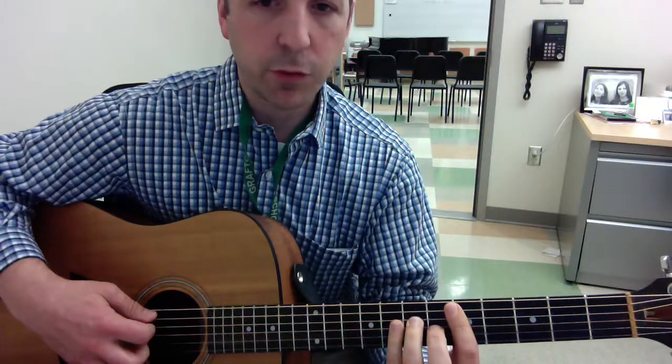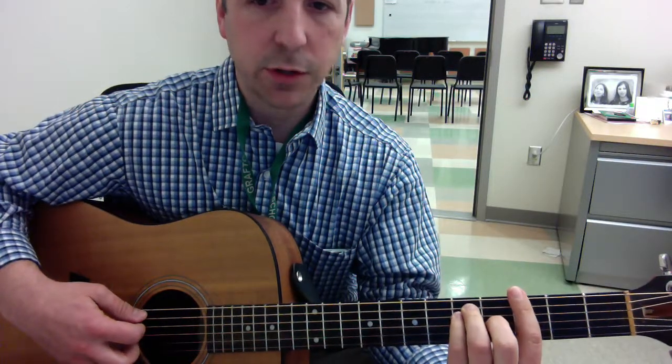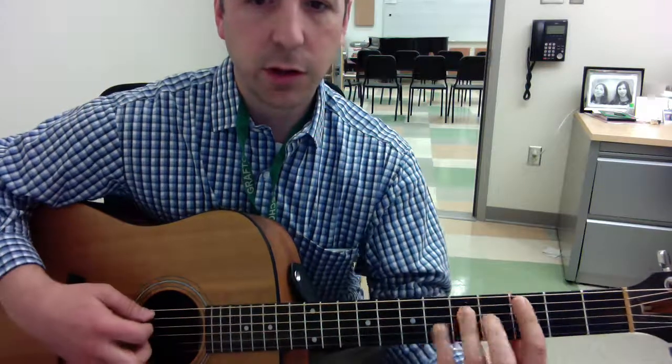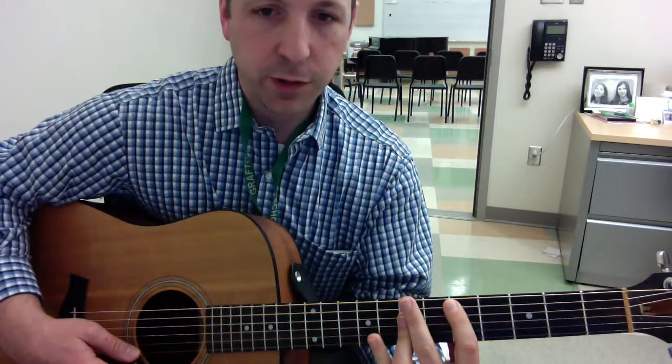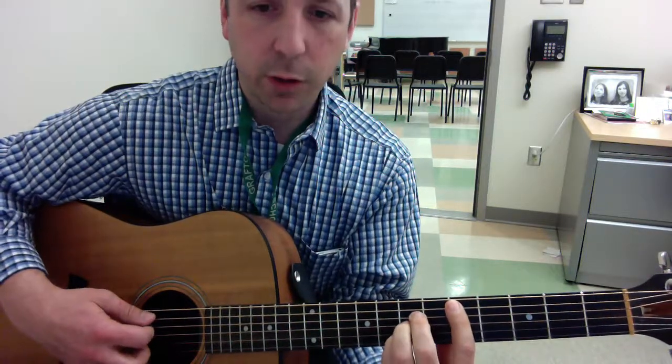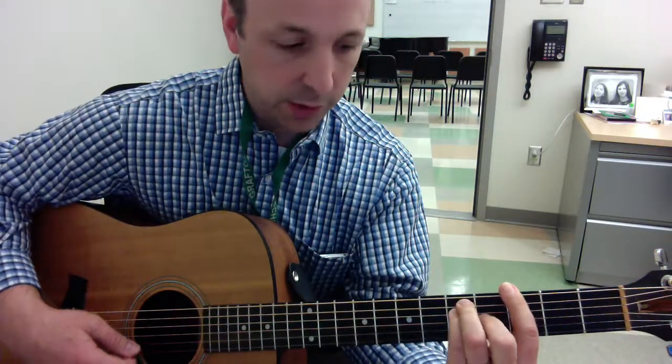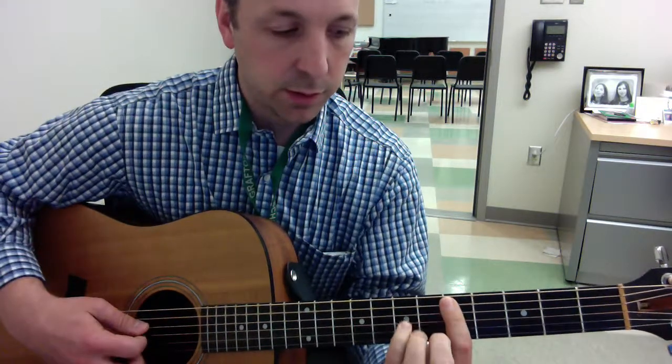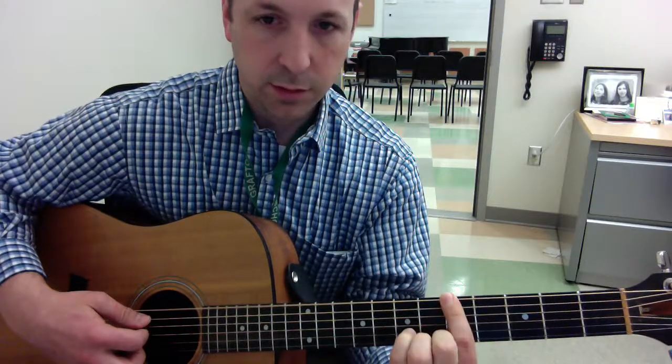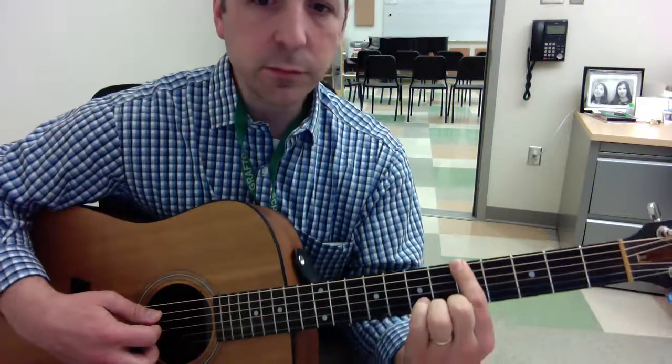So see, I'm sort of reversing that pattern. When I was starting on the 6th string, I'd go 6th string, 5th string, 5th string. But if I'm starting on the 5th string, I'm going 5th string, 6th string, 6th string. And those are the major shapes.